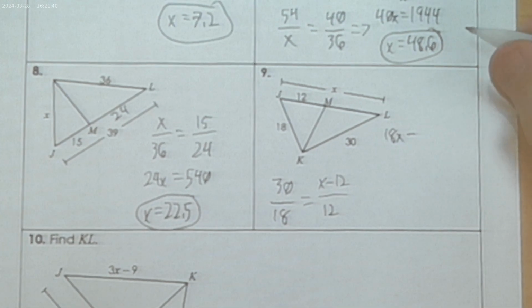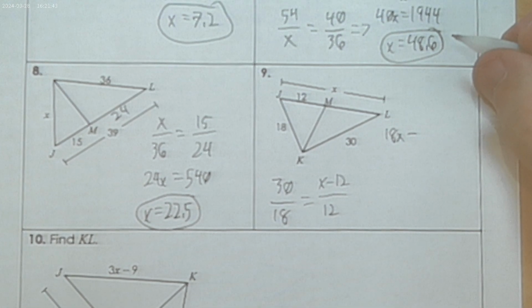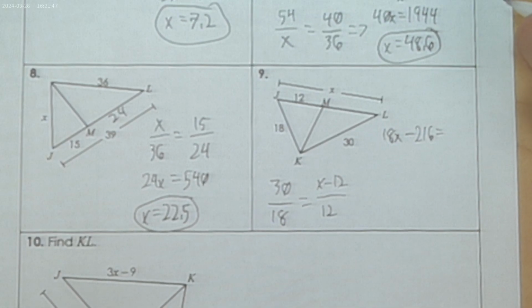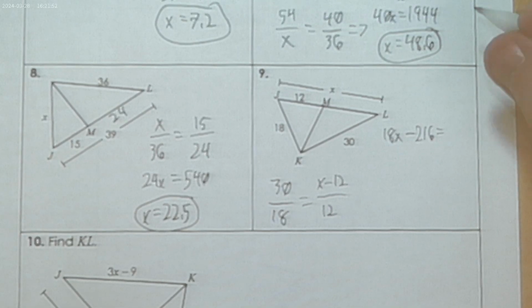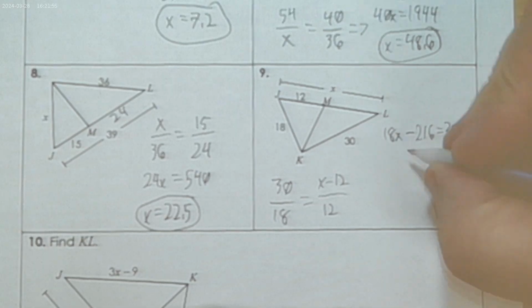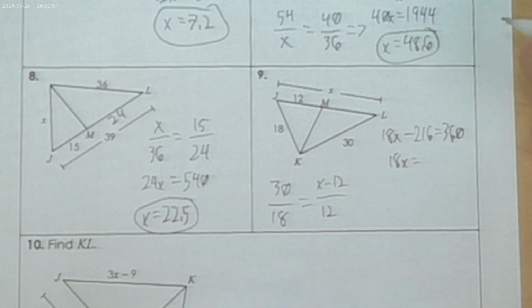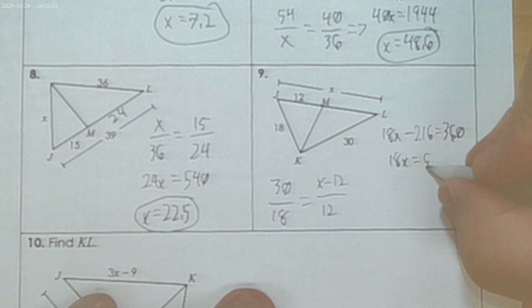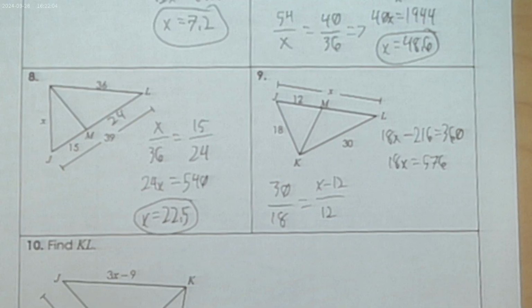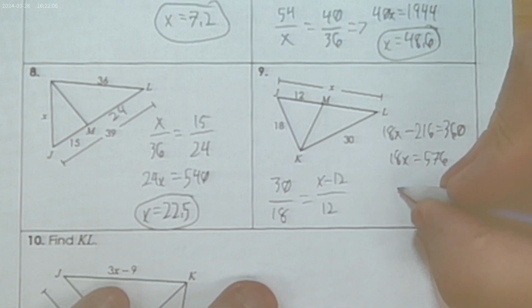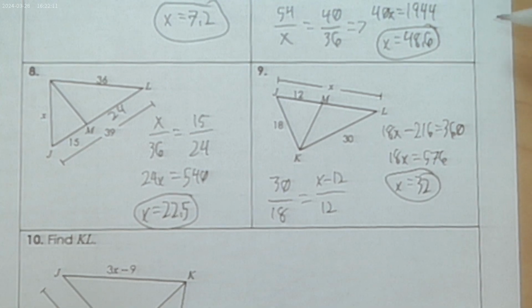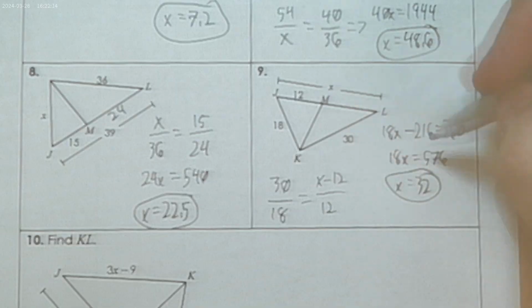18x minus 12 times 18, 216, equals 30 times 12, 360. So 18x equals 360 plus 216, 576 divided by 18 equals 32. Yeah, I can get behind that. That whole thing is 32.